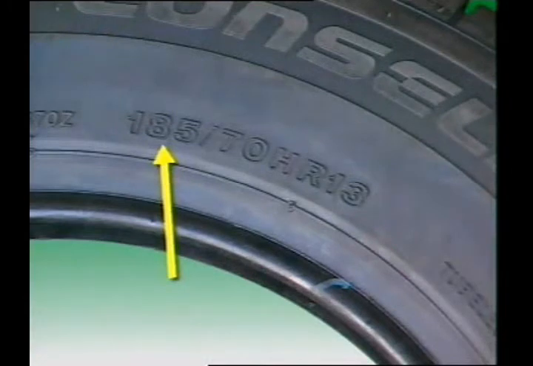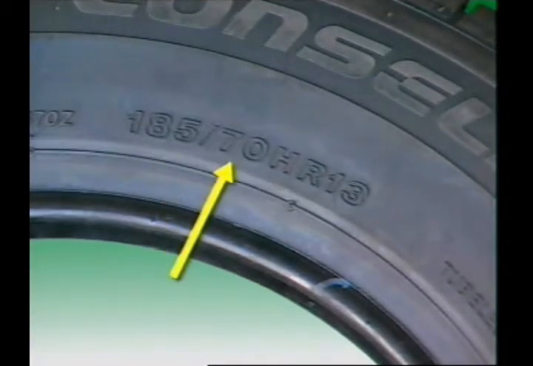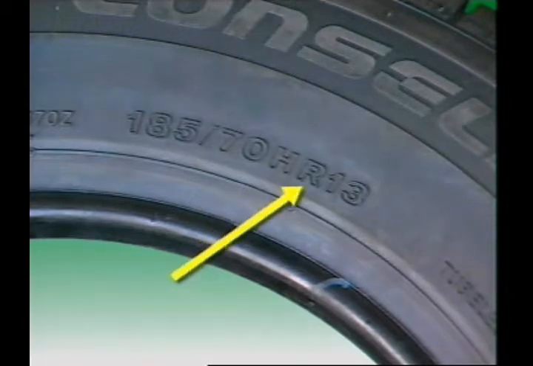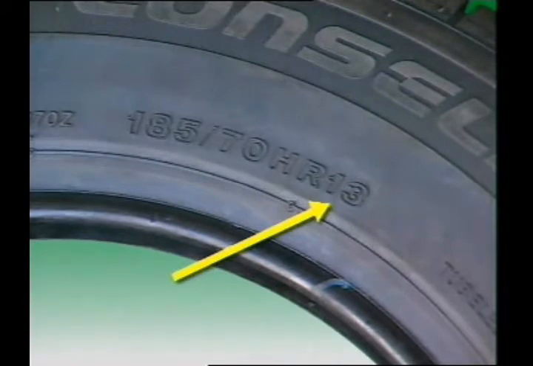Radial ply tires have always been marked with the section width in millimeters, but with the rim diameter in inches. For example, on this tire, 185 is section width in millimeters. 70 indicates a 70% aspect ratio. H is the speed rating for up to 210 km per hour. R indicates radial ply construction. 13 indicates the tire is suitable for fitting to a 13-inch diameter rim.